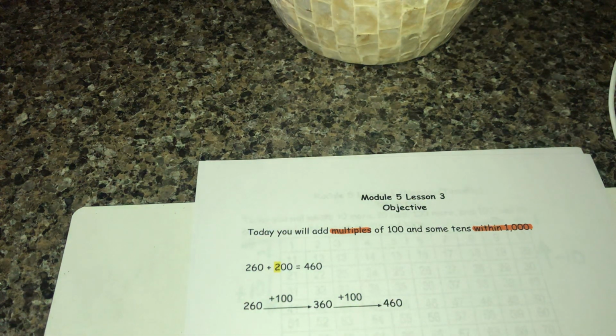Our lesson today is Module 5, Lesson 3. Today you will add multiples of 100 and subtens within 1,000. The word multiples again means groups of 100. That means today we're going to be adding groups of 100.